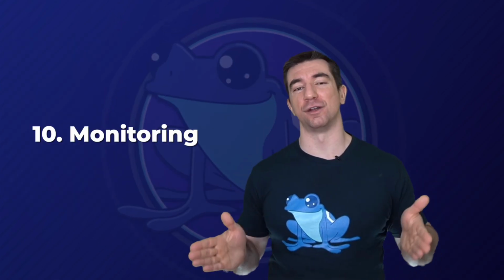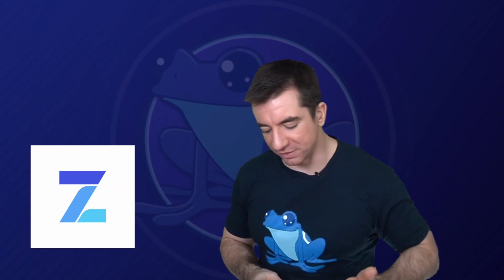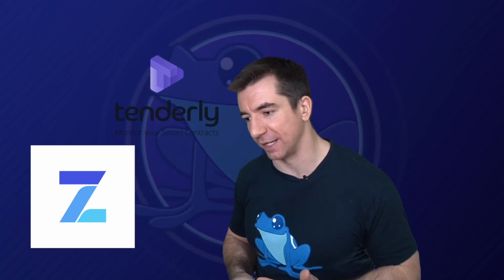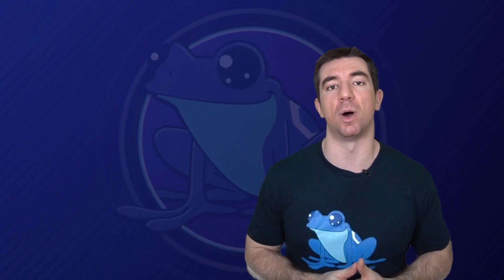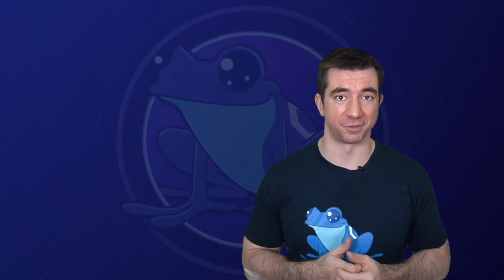Finally, real quick section, monitoring and maintenance. OpenZeppelin Defender and Tenderly, both fantastic for monitoring your code. You can set up alerts with both of these. You can deploy stuff. You can do different interactions from their UIs. These are great tools for continuous monitoring of your smart contracts.